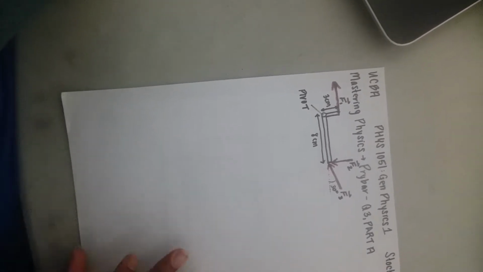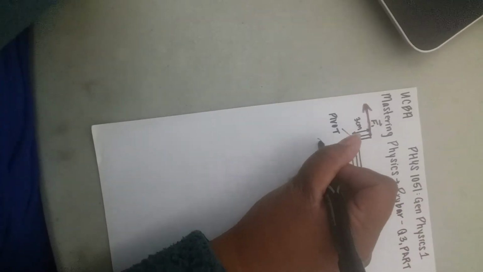So for part A, the question asks, for the pry bar to be in rotational equilibrium when F3 is equal to 0 and F1 is equal to 12 newtons, what magnitude does F2 have to be? Answer numerically in newtons to 2 significant figures. Okay. So, for the pry bar to be in rotational equilibrium, the net torque has to be equal to 0.